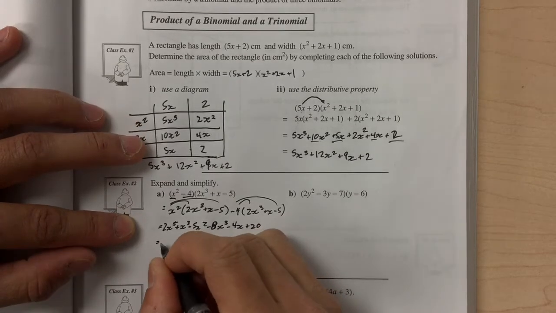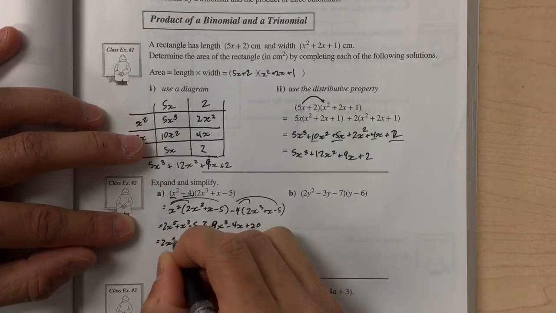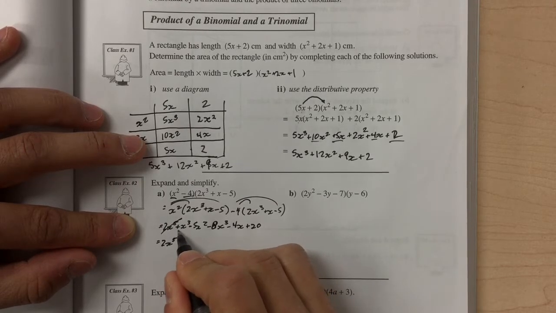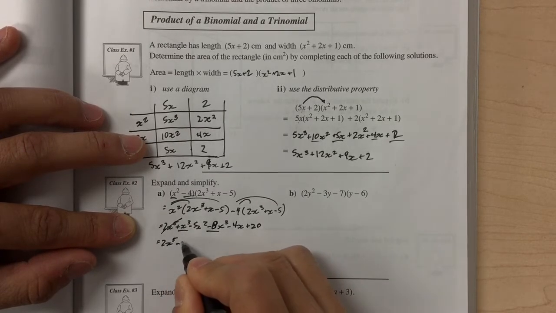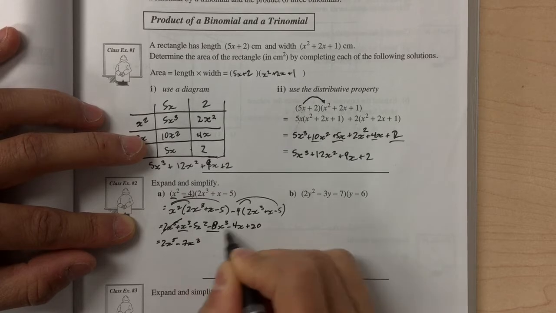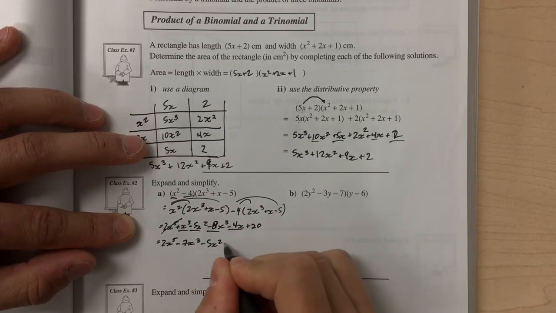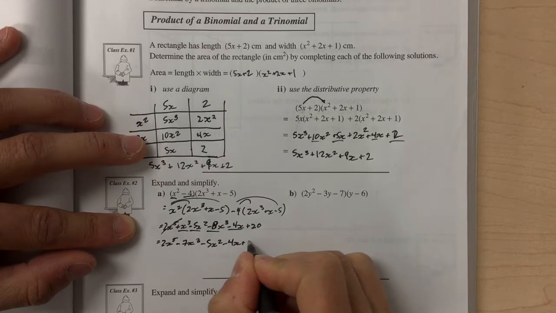And when we simplify this, we're going to end up with 2x to the power of 5, and then I have my x cubes here, minus 7x cubed, and my x squared, minus 5x squared, minus 4x plus 20.